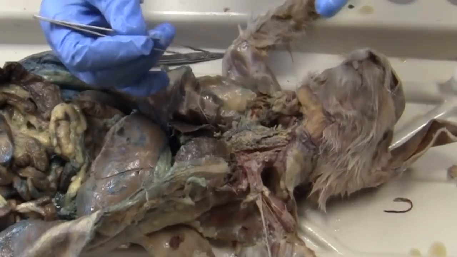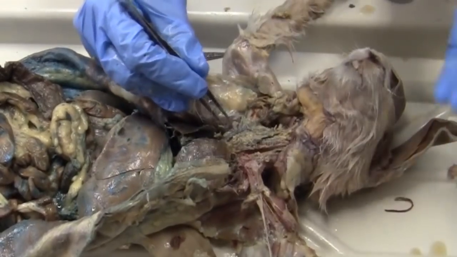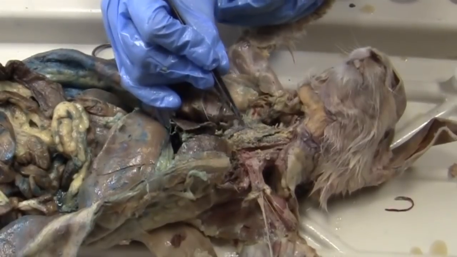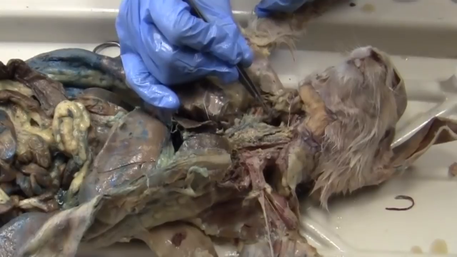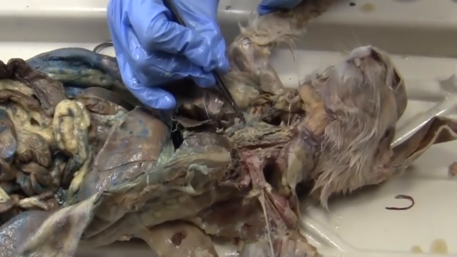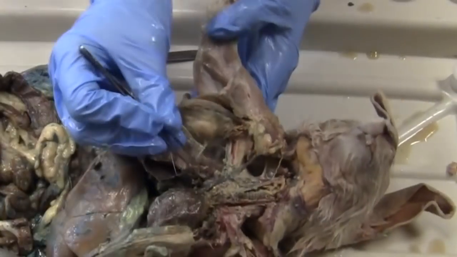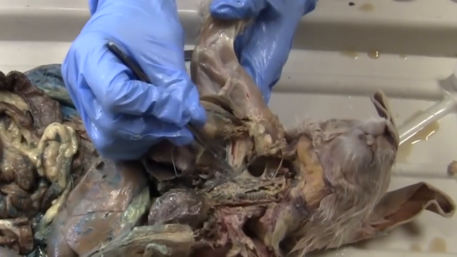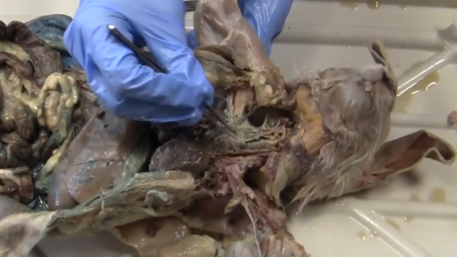Now, off of the brachiocephalic vein, it branches once again. So as it's coming up, it branches here. So I have the right external jugular and the right subclavian. So here, and actually you can see where it branches and comes over here, but I accidentally cut that.